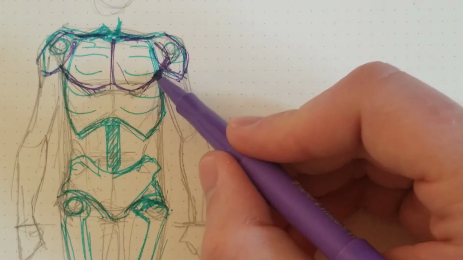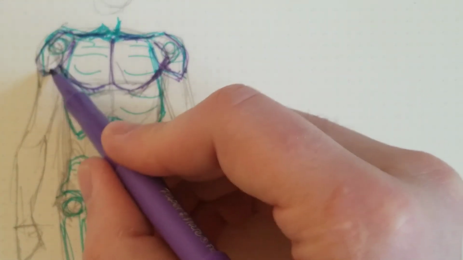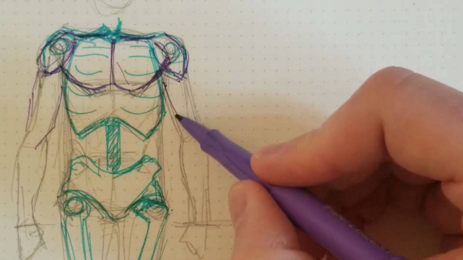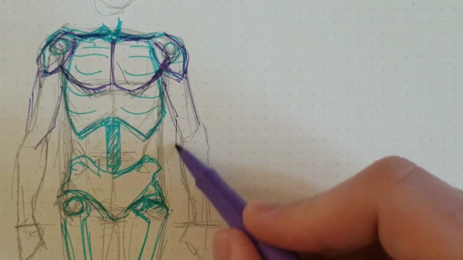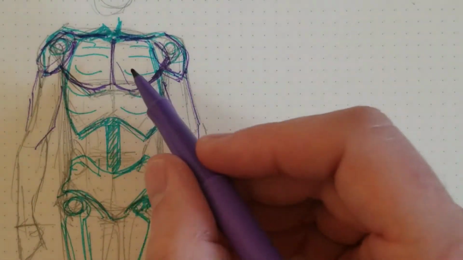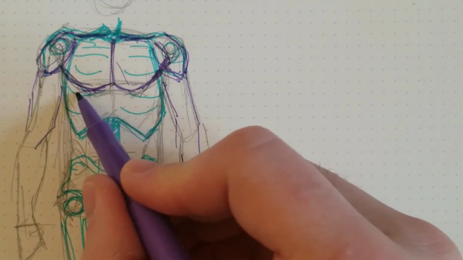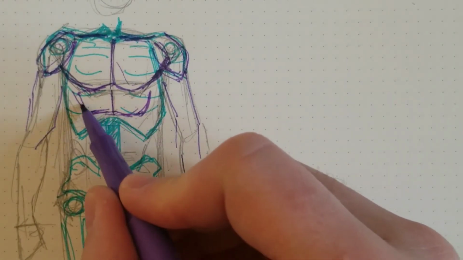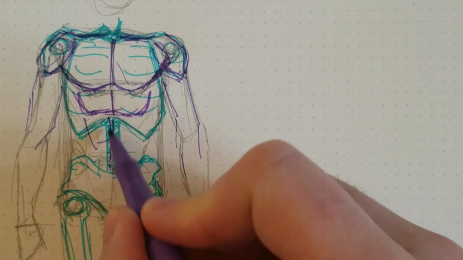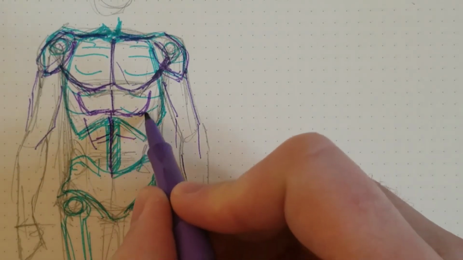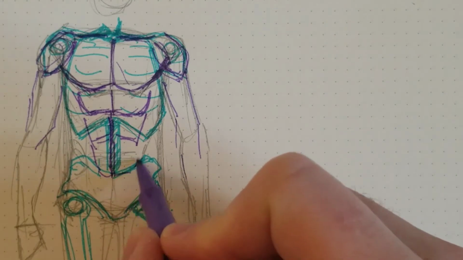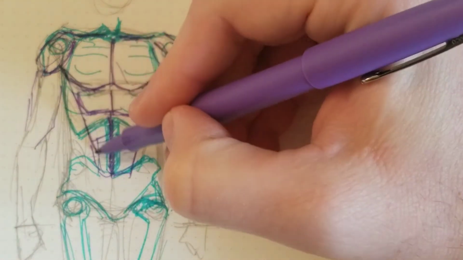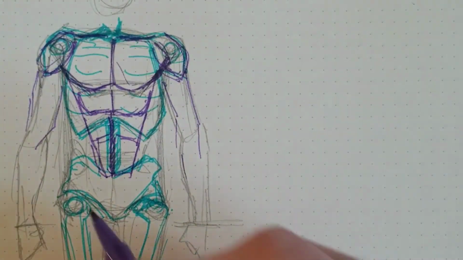Walking, you might get this alternating thing. So like one arm swings forward, so you're gonna have this arm swinging forward and this arm going back. So we got the pecs. The abs are basically the same shape, but they're going down the body. And the further down they go, the smaller they get, the thinner and longer they get. So it's almost like a triangle shape going down the body.